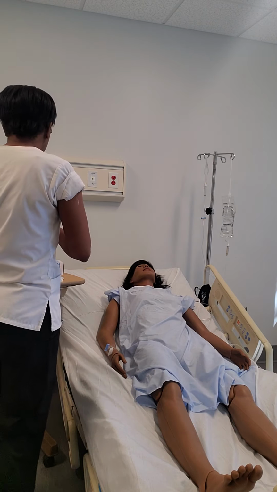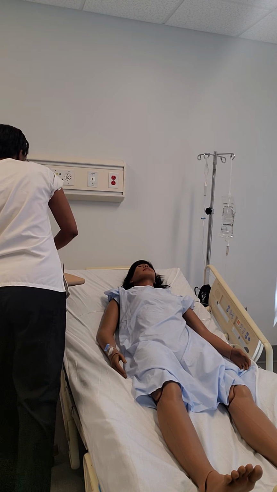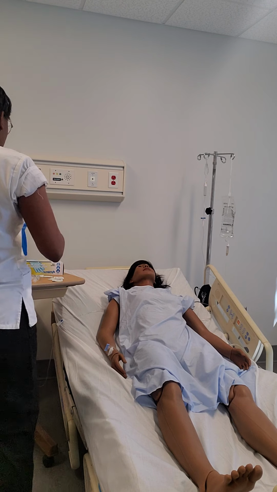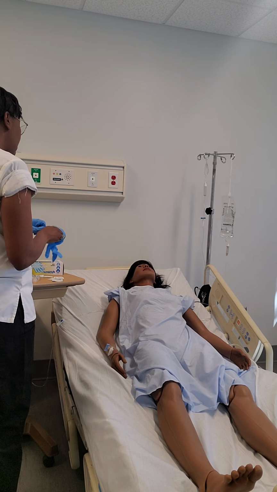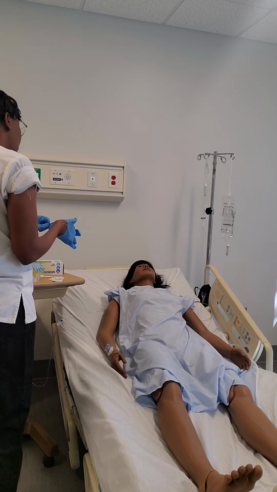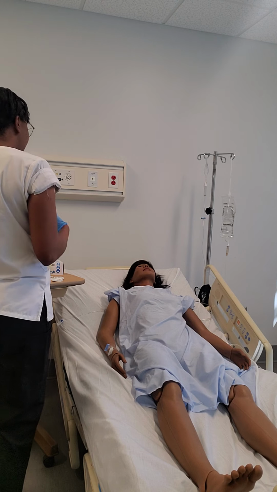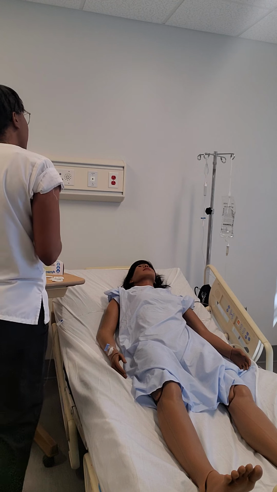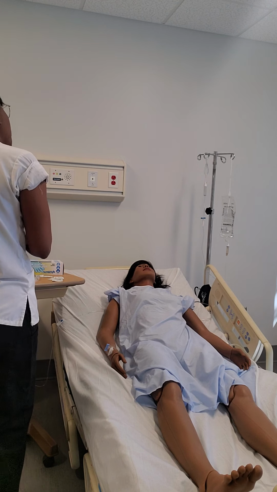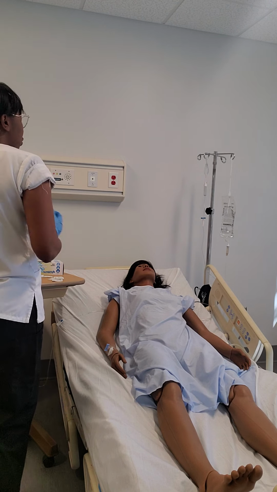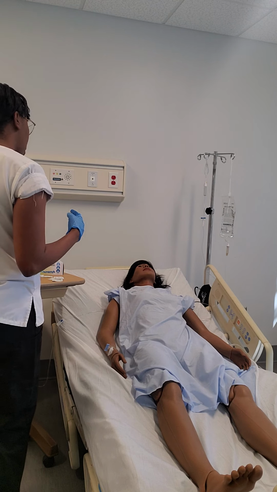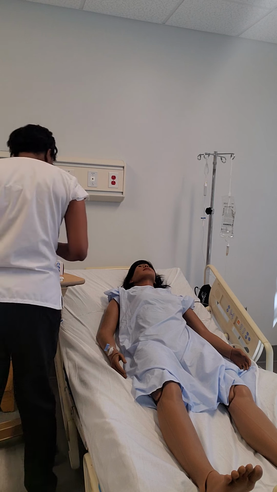So ma'am, some potential side effects of this medication is orthostatic hypotension. What that does is it lowers your blood pressure. If you were to suddenly stand up or make rapid movements very quickly, some symptoms of that would be dizziness or slight confusion. The medication can also cause nausea. So due to that risk for orthostatic hypotension, we'd like to ask that you get up slowly and that you don't make any quick or rapid movements, okay?